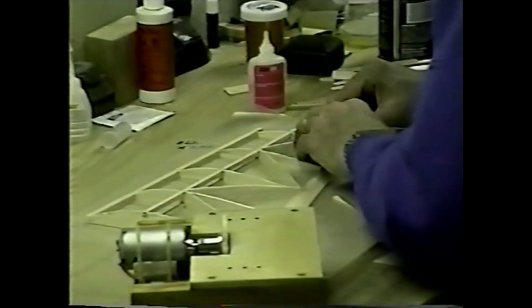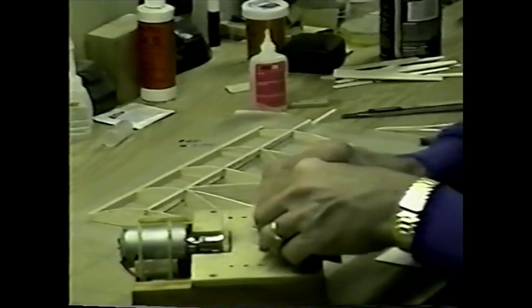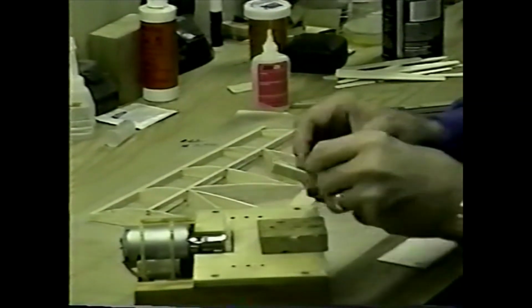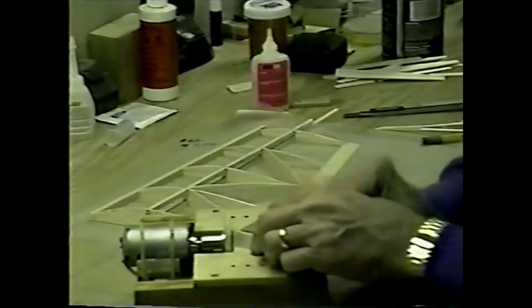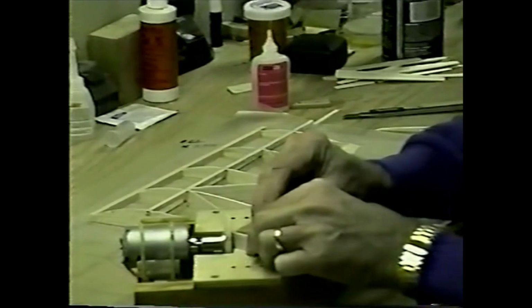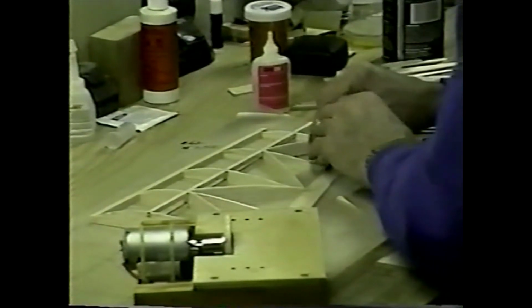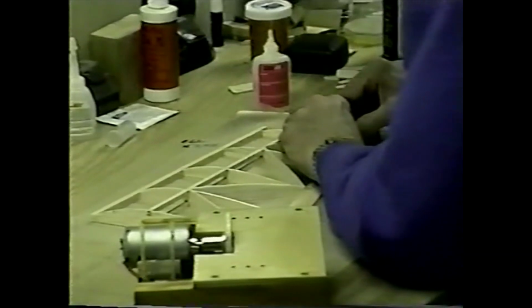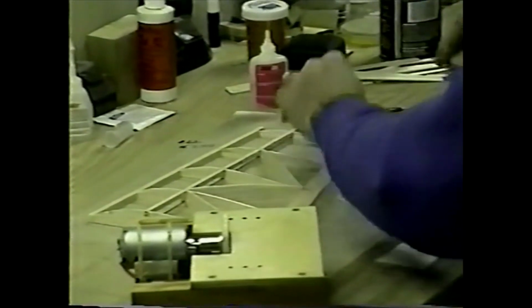Pretty close. I'm still working on it. Okay, that looks about right.